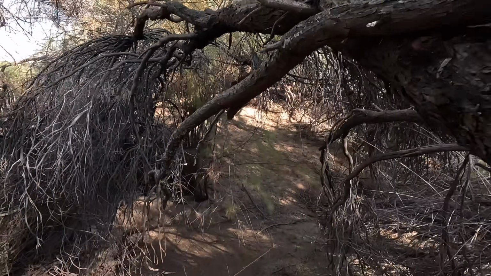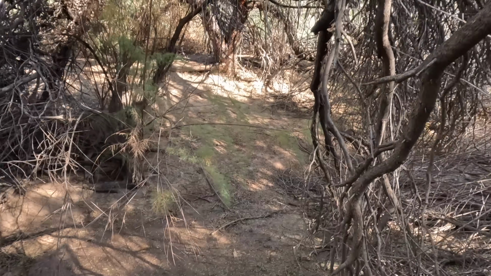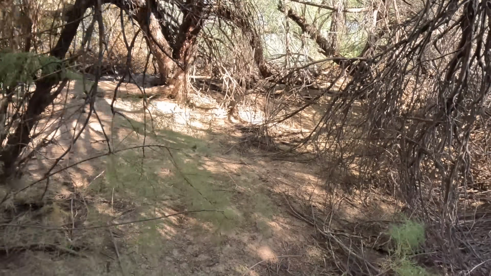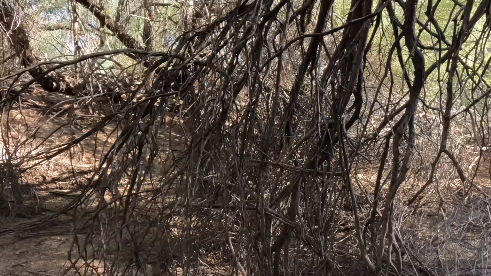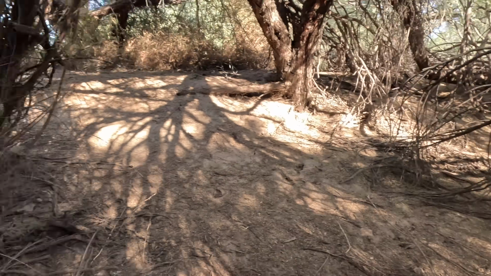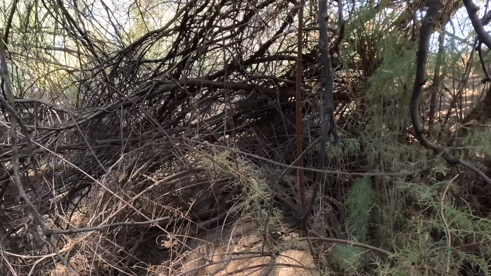And as I expected, there's no water in the Gila River right now. The Gila River was actually the border with Mexico at the time of the attack. This didn't become part of the United States until 1854. And thankfully, no coyotes yet.